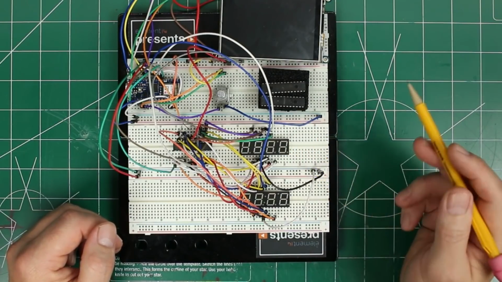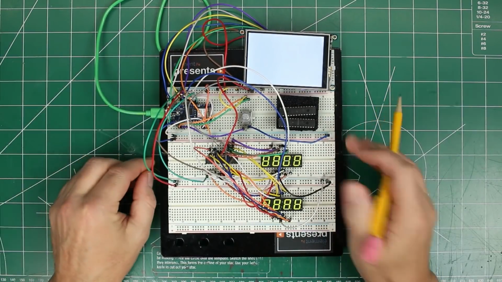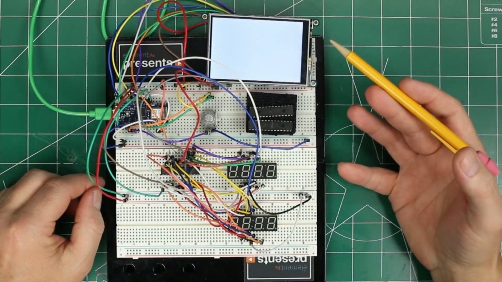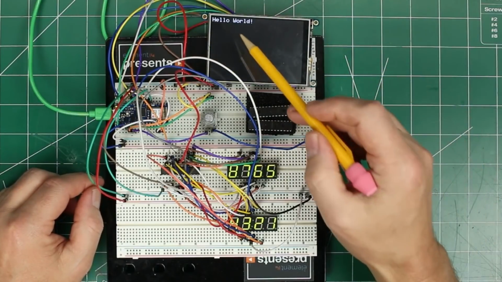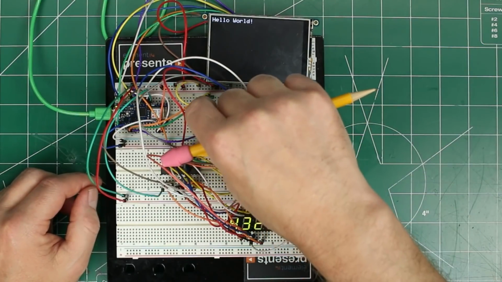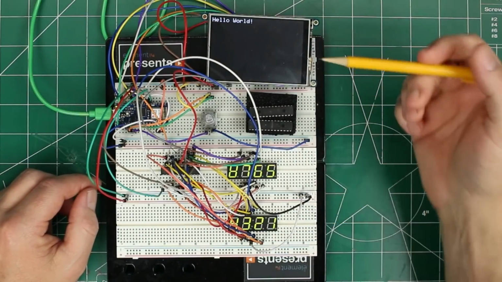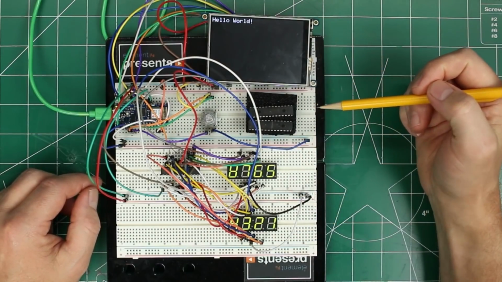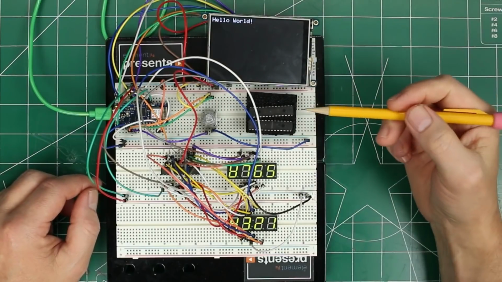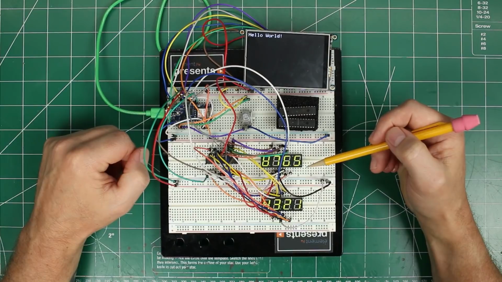but we've got to go backwards and talk about how these work a little bit. And I'm going to plug it in so it's easier to explain. The sketch that's on here is very basic, and it's just showing hello world and some numbers, and the clockwise, counterclockwise, and button push go out to the serial console in the Arduino IDE, which isn't even on right now.